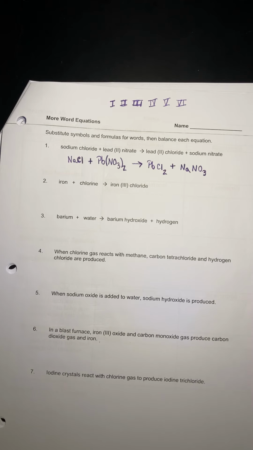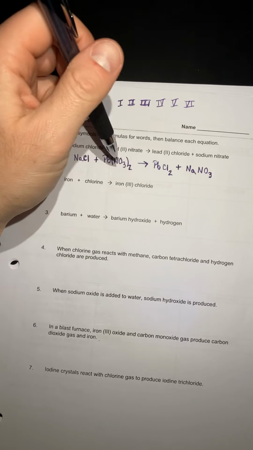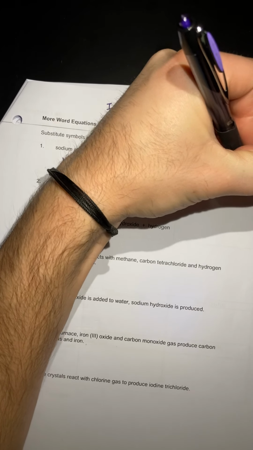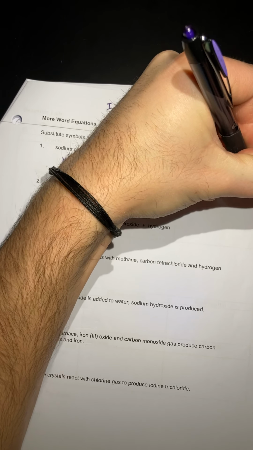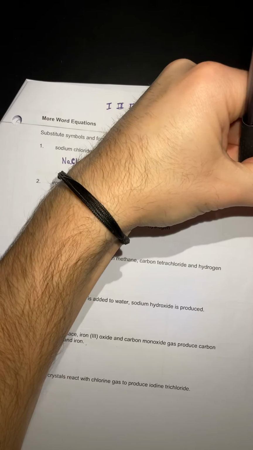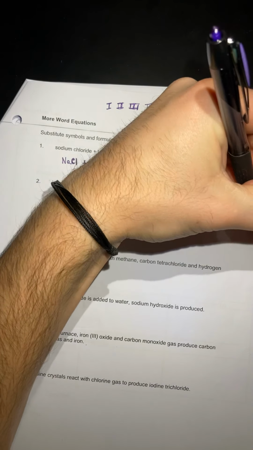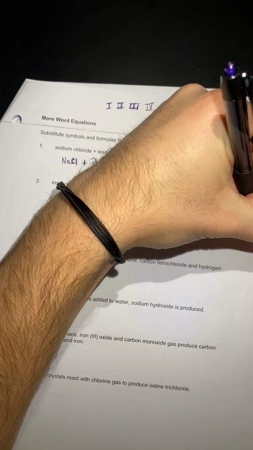So we need to list this out. Now you may not have room right underneath the arrow to list this out. So I'm actually going to list these over here. So I have sodium, chlorine, lead, and I'm going to keep the nitrate together.